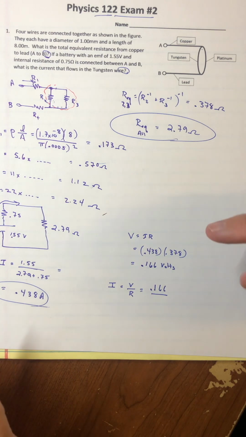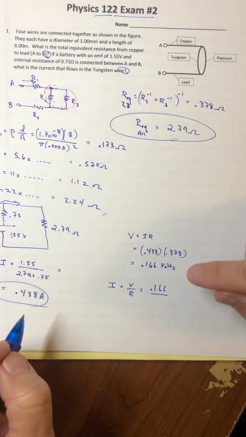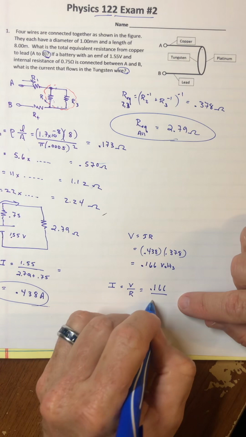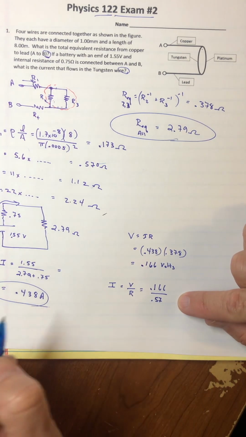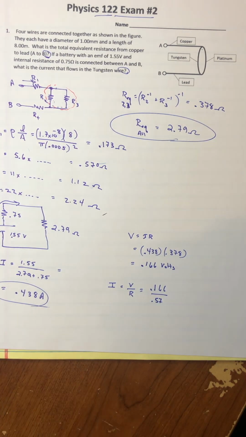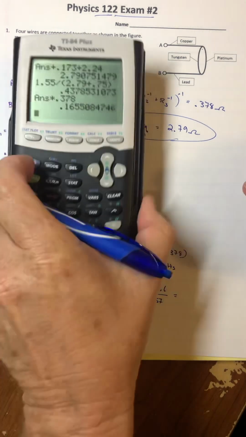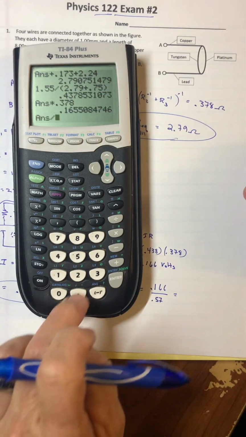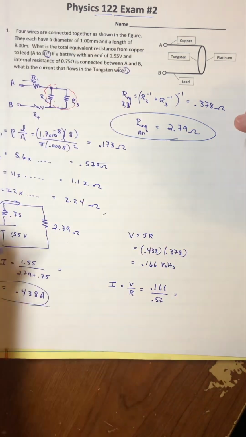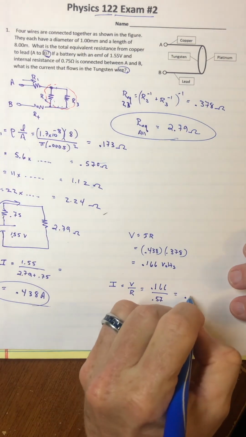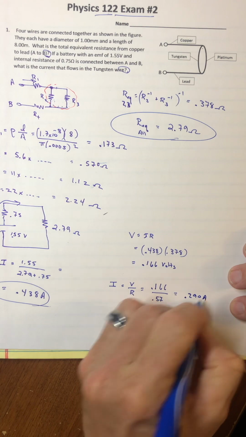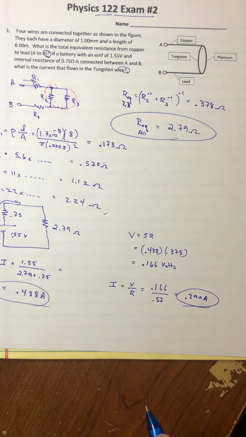If I divide that by the resistance of the tungsten, 0.57, then I'll get the current. So divide by 0.57, and it looks like 0.290 amps is the answer to B.